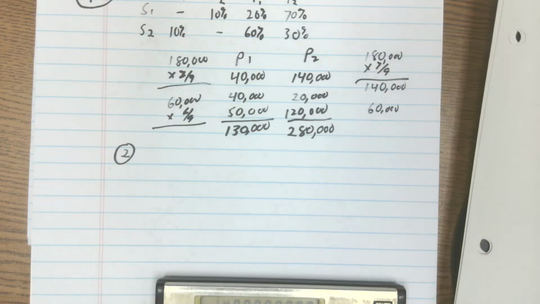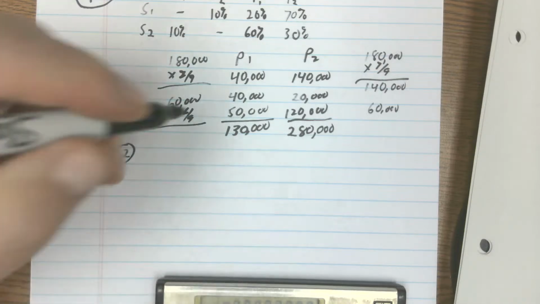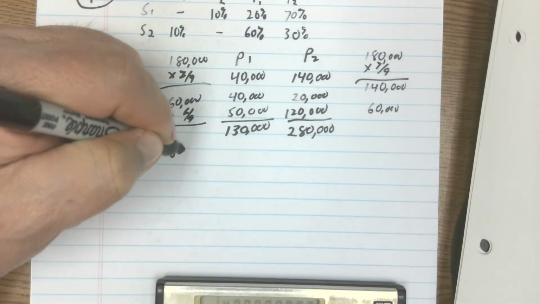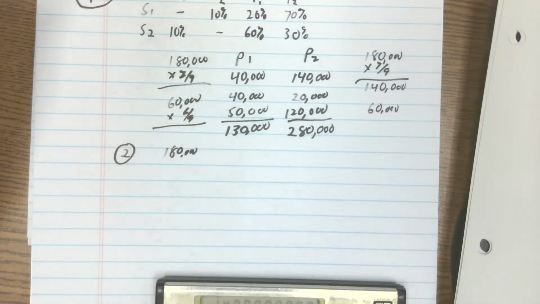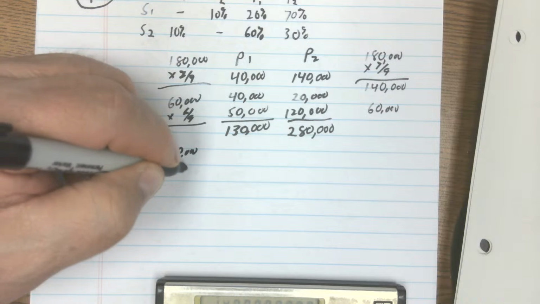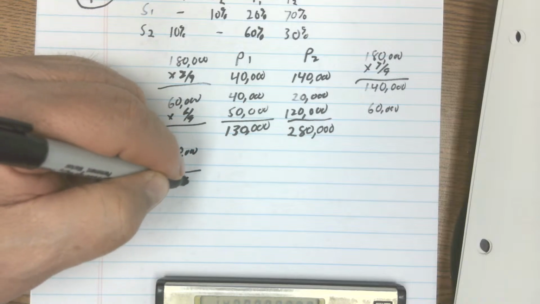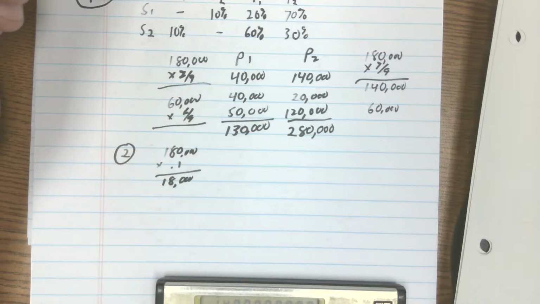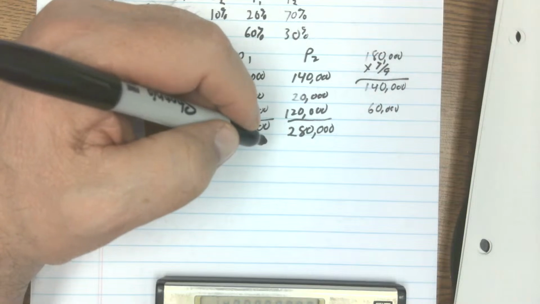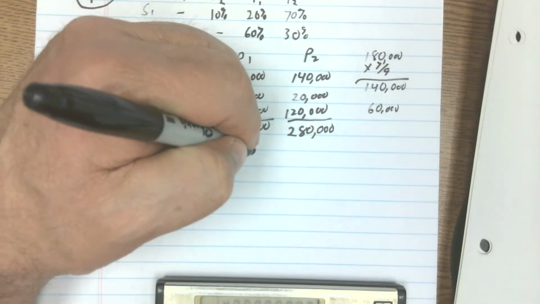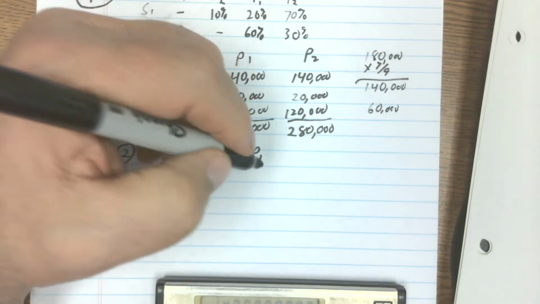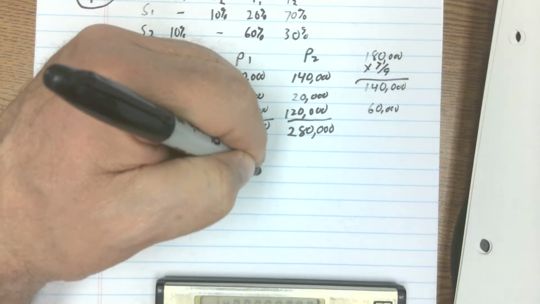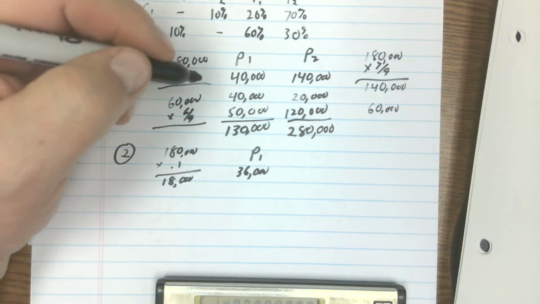So S1 is going to be 180,000, and that'll be times 10% is 18,000. S2 will get 20, or I'm sorry, P1 will get 20%, so that'll be 36,000, just twice that.